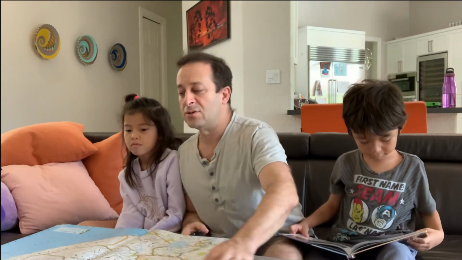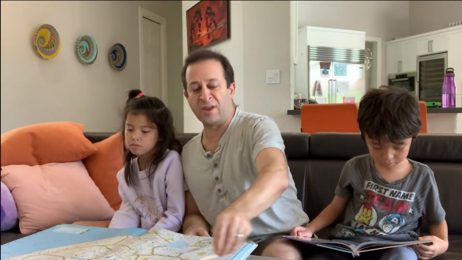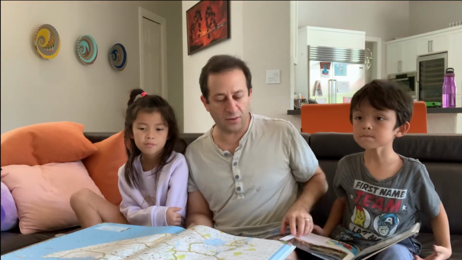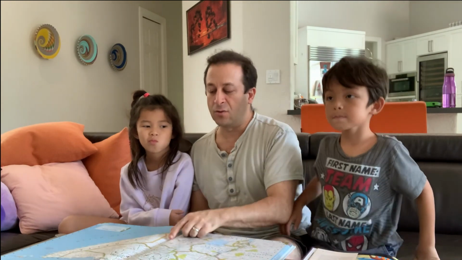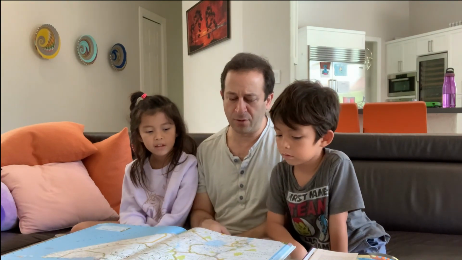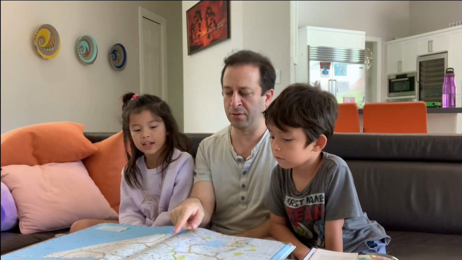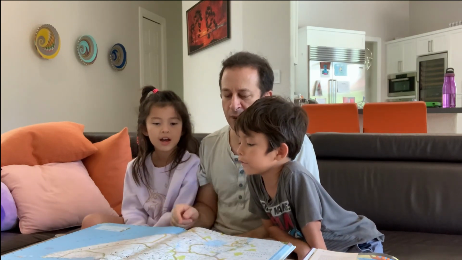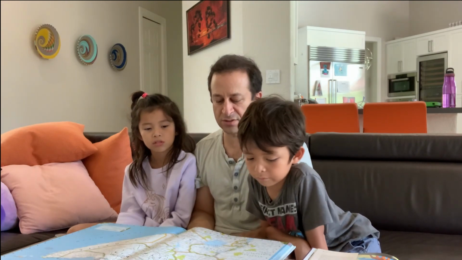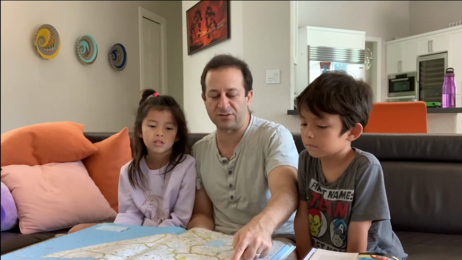So let's just briefly review what we learned over here. Ian, you can look at that in a minute, okay? So Kenya, what are the countries that it borders? Tanzania, Somalia, Ethiopia, and also South Sudan. South Sudan is over here. It doesn't show up on the map, but it's now separated from Sudan.